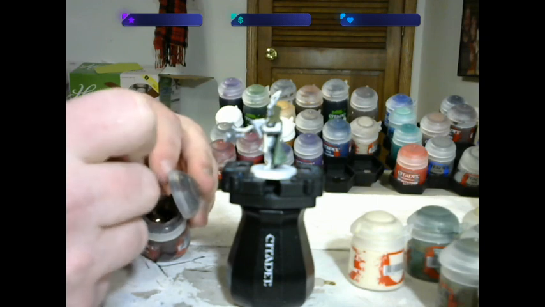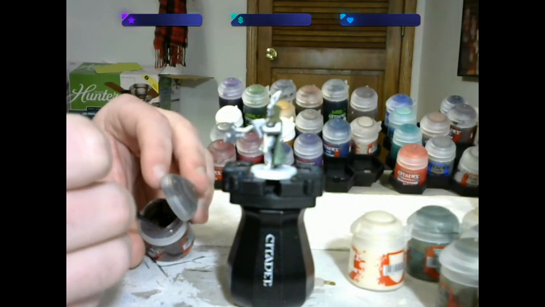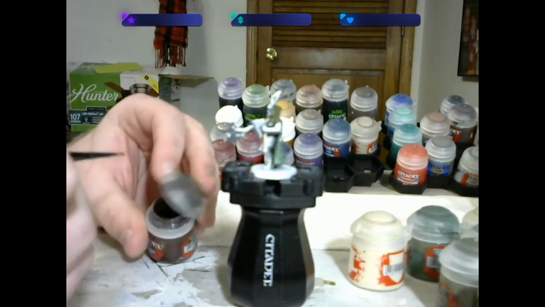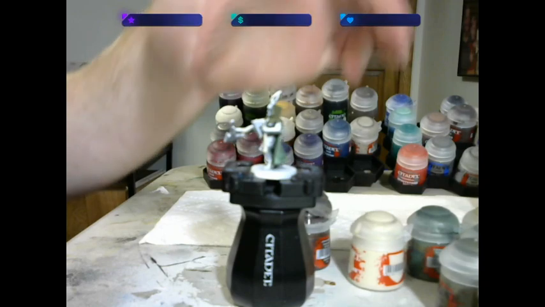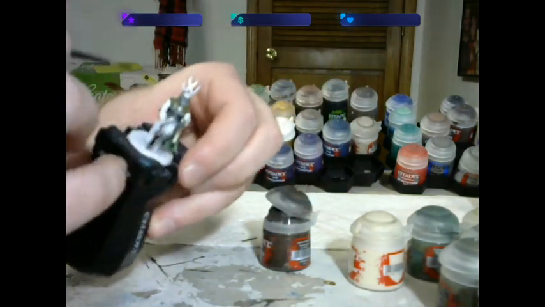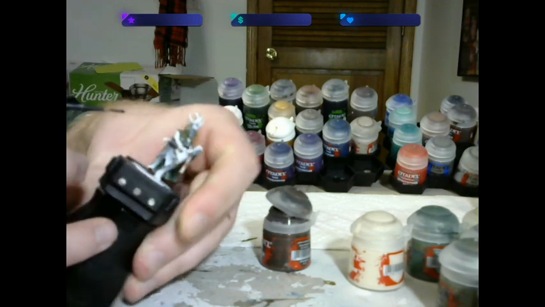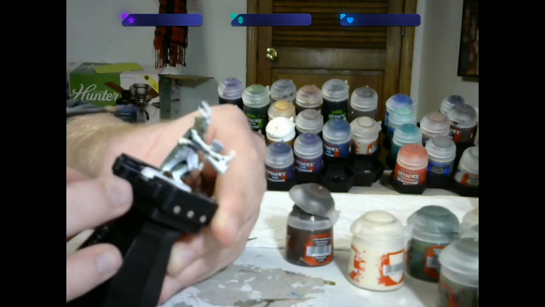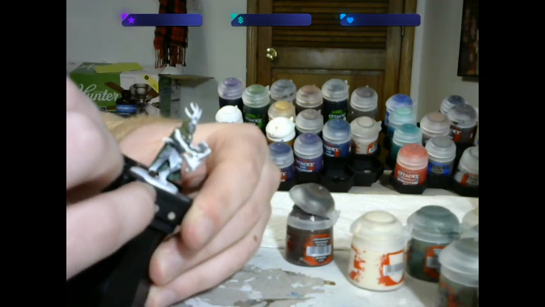Let's get a little bit of Rhinox Hide on the brush. We won't need too much of this because it's just the gloves and boots, and based on the official scheme, it looks like it's also part of the chest plate. I might not do that though. I'm not sure yet. Let's do the boot. Yeah, see how that's like a rich brown color?